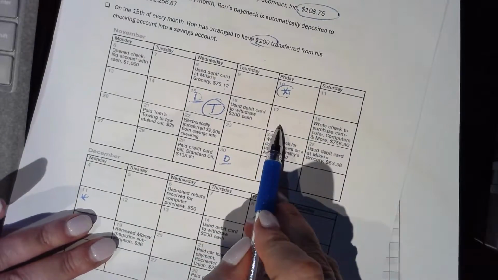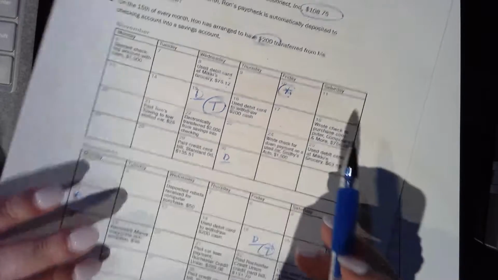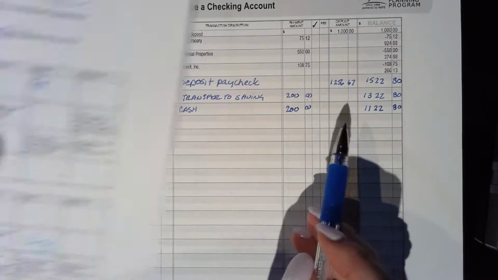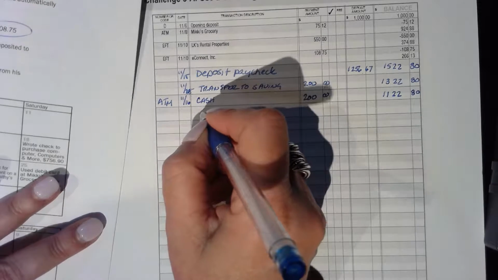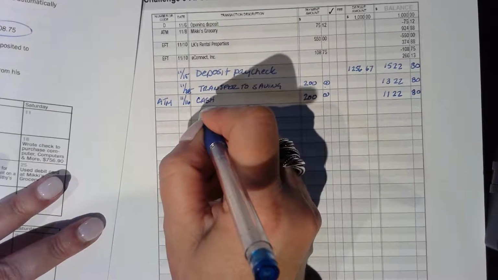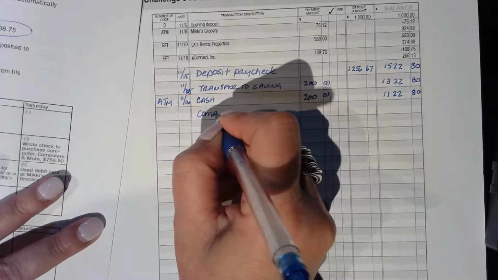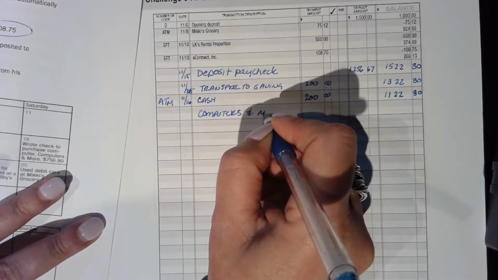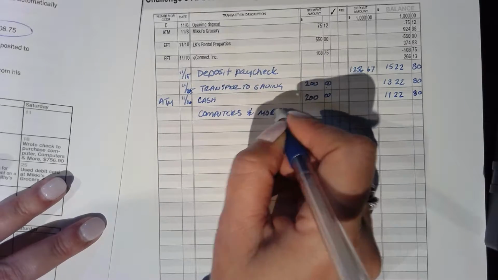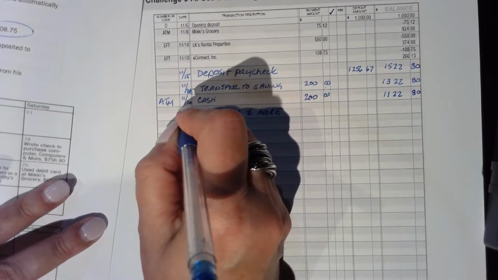Nothing happens on the 17th. On the 18th, he buys a computer. So he writes a check, and he's doing this on the 18th.